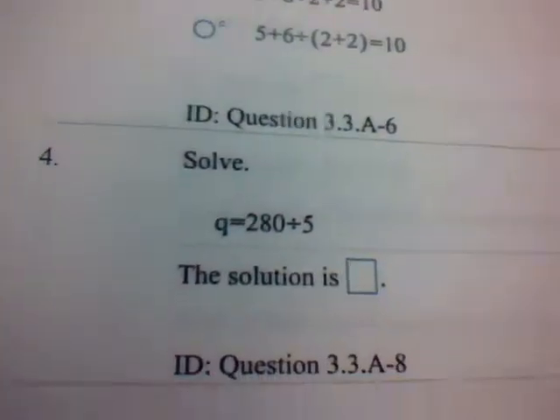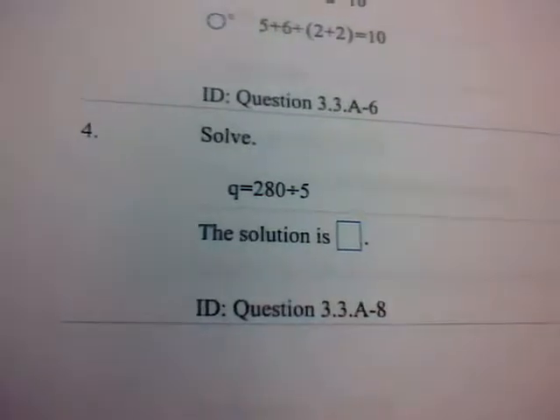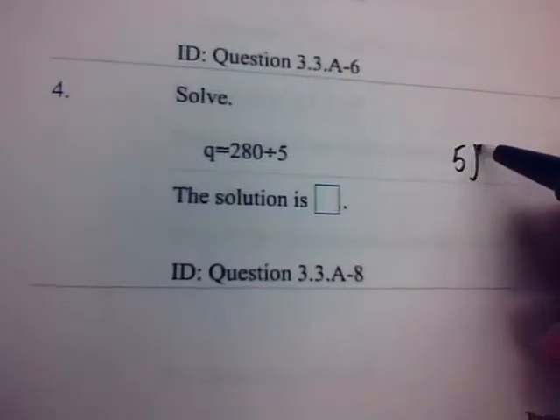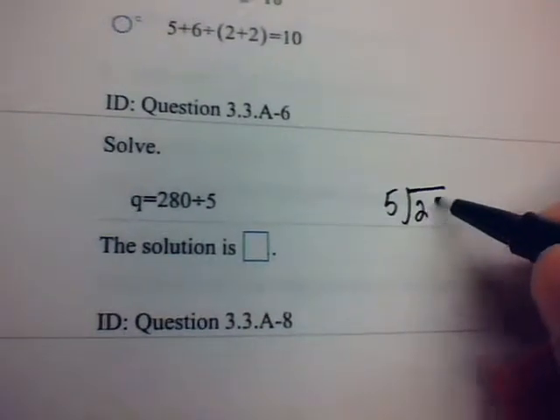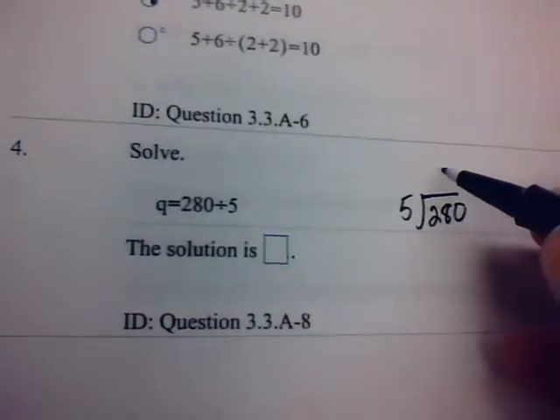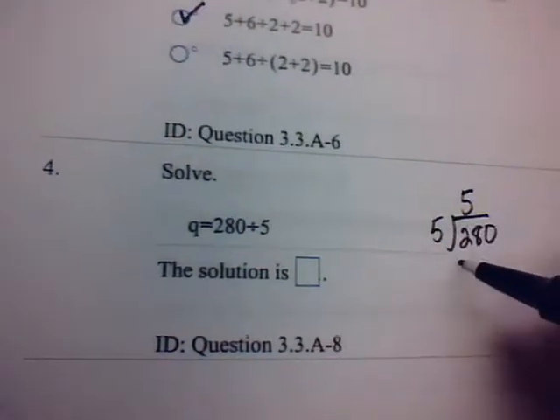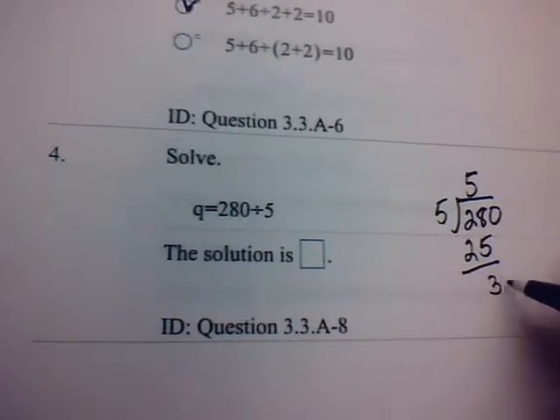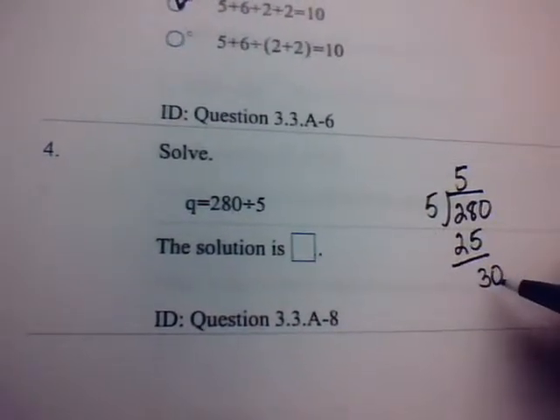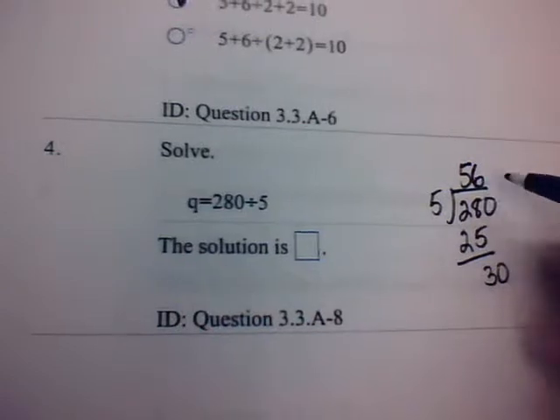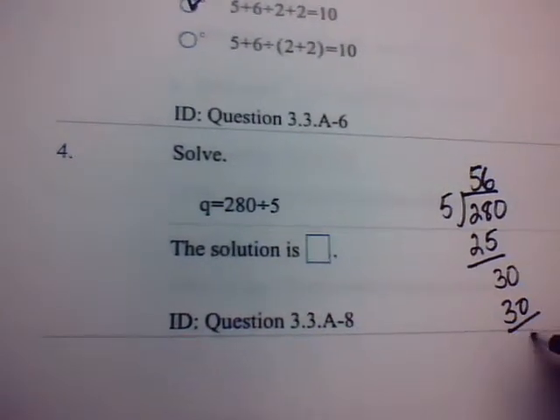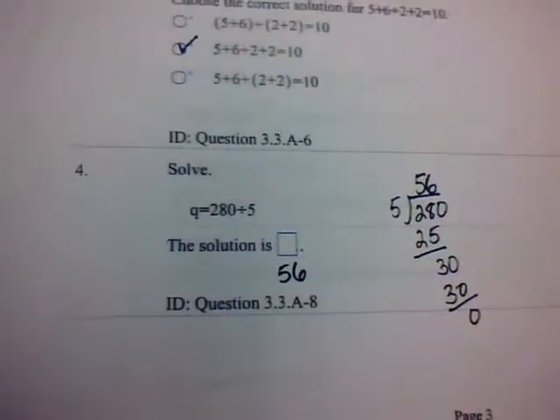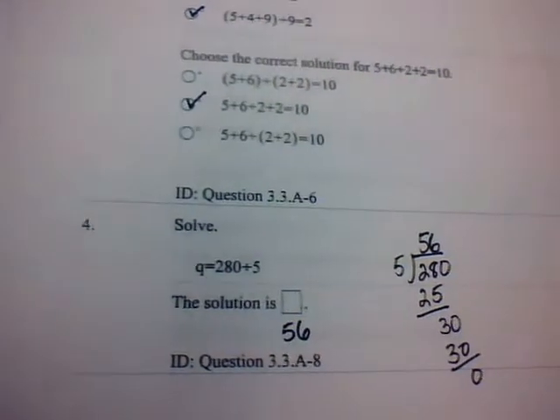Okay. Number 4 is to solve this particular equation. Q is equal to 280 divided by 5. Now here we can do long division by dividing 5 into 280. And then we divide 5 into 28, which will go 5 times. And then 5 times 5, that's 25. Subtract 25 from the 28, you'll get 3. Bring down the 0. 5 goes into 30 6 times. Then 5 times 6 would be 30. Your remainder is 0. So 56 would be the solution, or what the value of Q is going to be for 280 divided by 5.